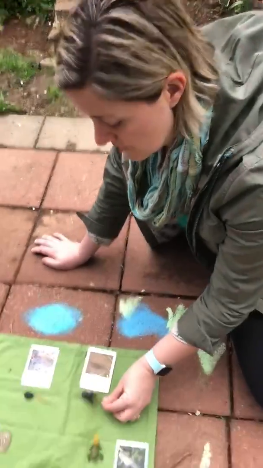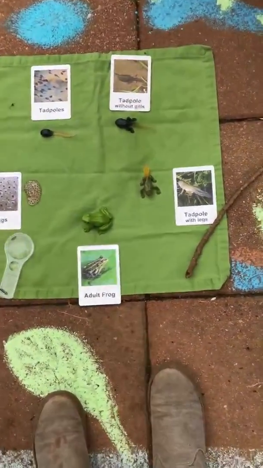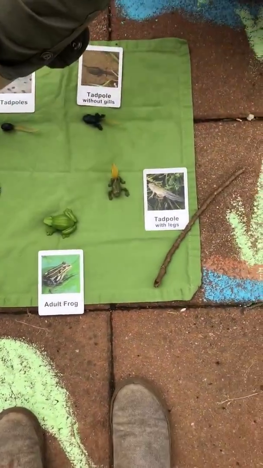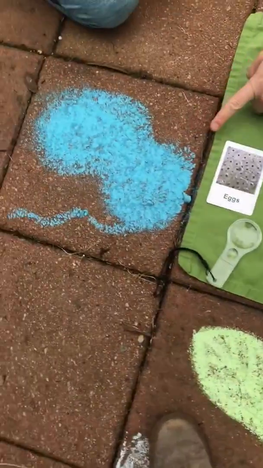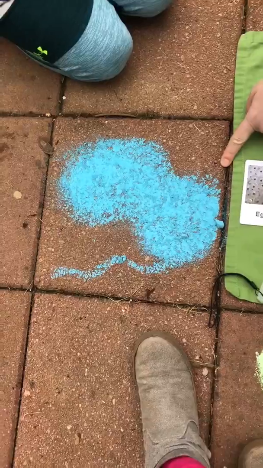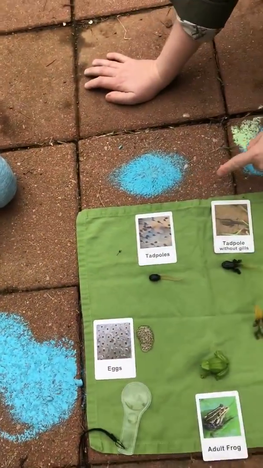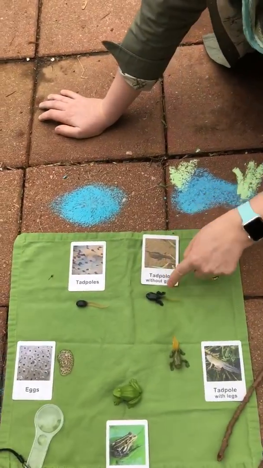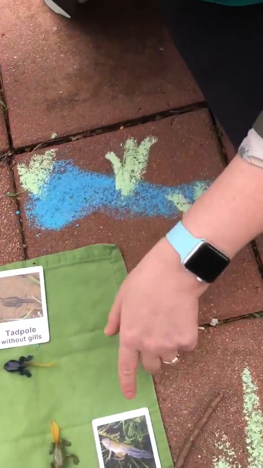So that's why we call frogs amphibians, because they can live in the water when they first start their life cycle. When they're first born as eggs, they start their life in the water and as tadpoles in the water, and then they start to lose their gills and gain their legs. They're growing their legs and they have to move up to land, right?